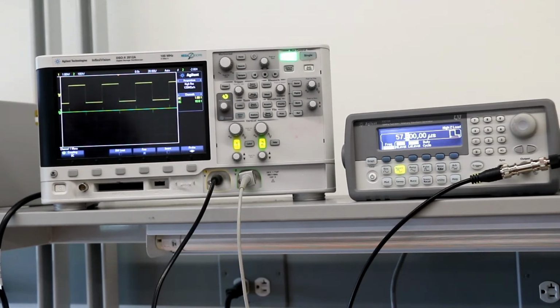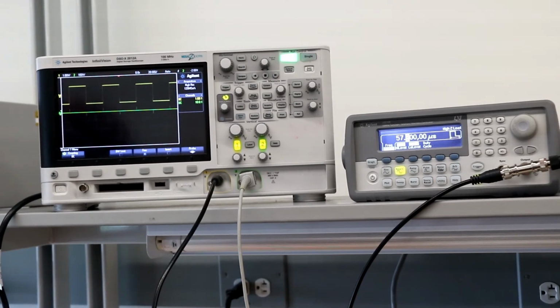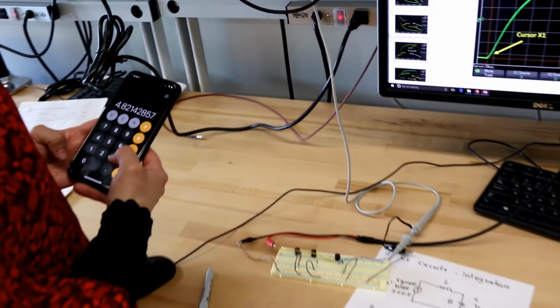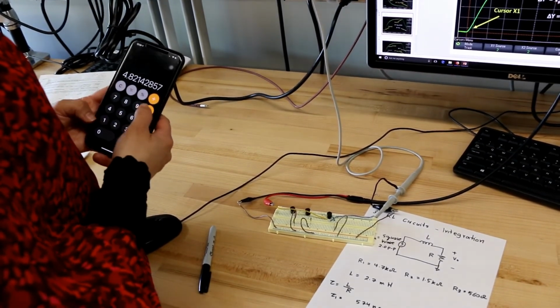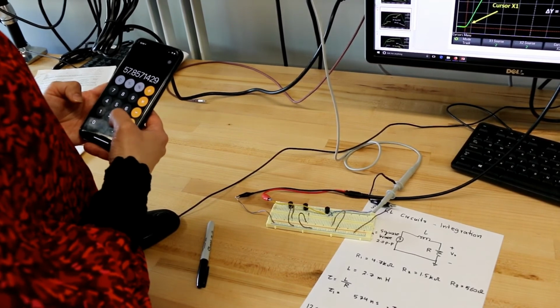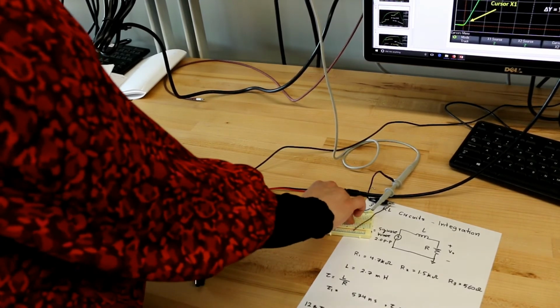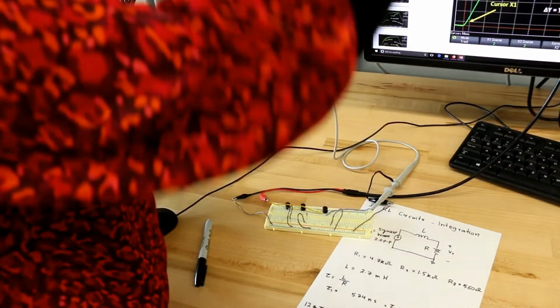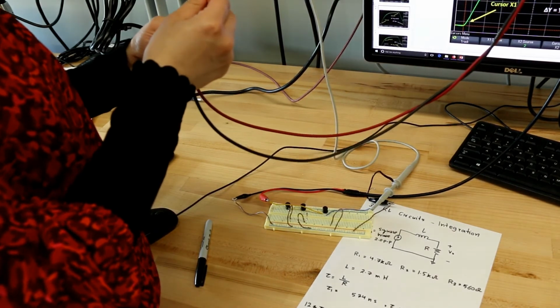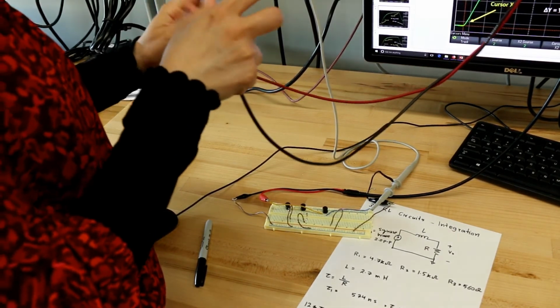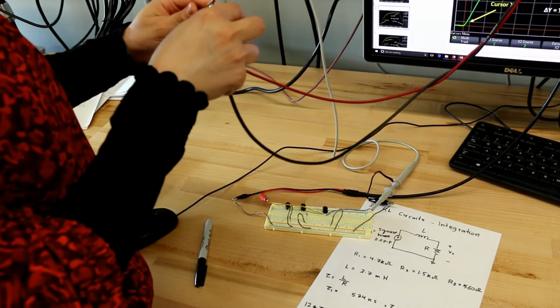It's not showing the right waveform. So let's check again. So this is the 560 ohms. So tau is 2.7 divided by 560, which is 4.8 microseconds. Let's check this resistor using the digital multimeter. It's 560.